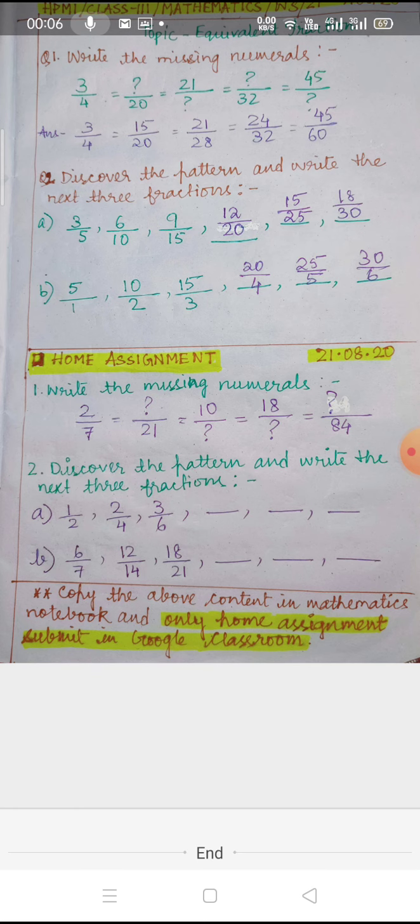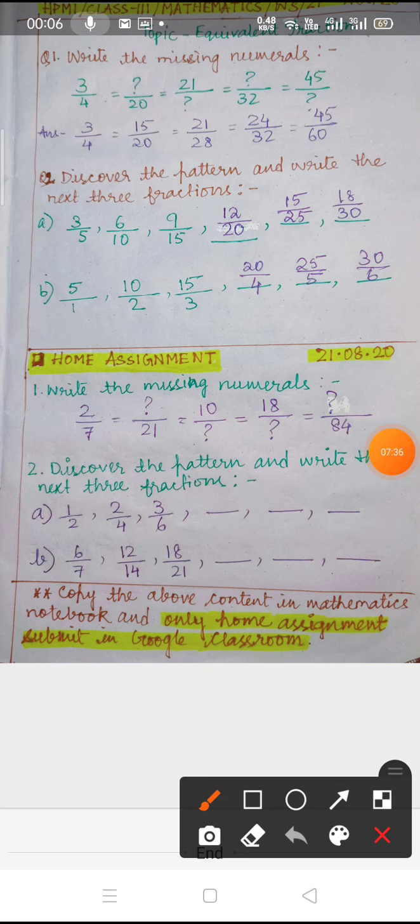So in this way we will solve this kind of sums. At first we need to find the particular pattern, then we will solve the sums. Okay, hope I am clear to you all.